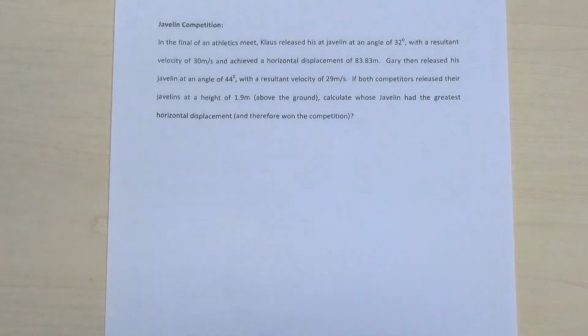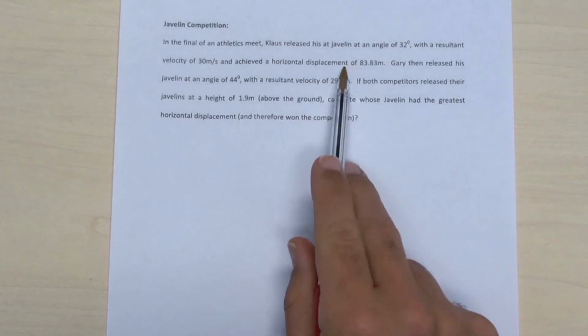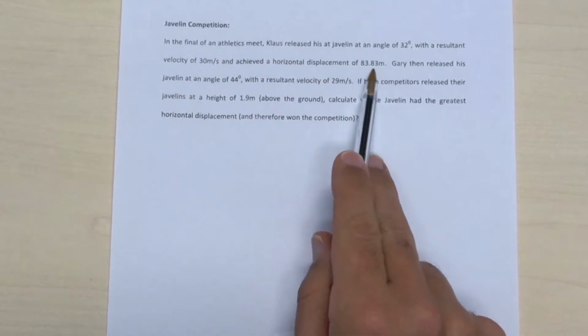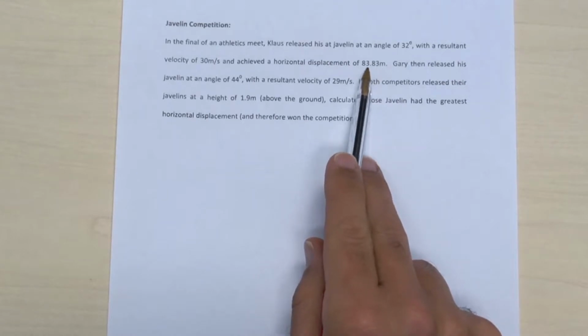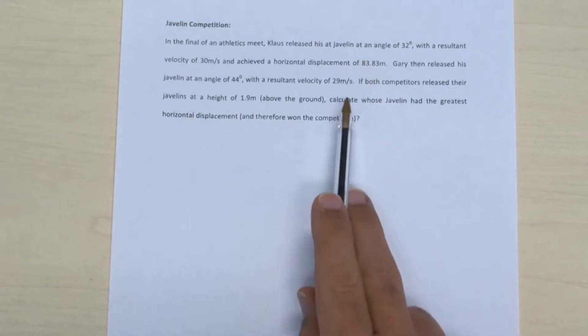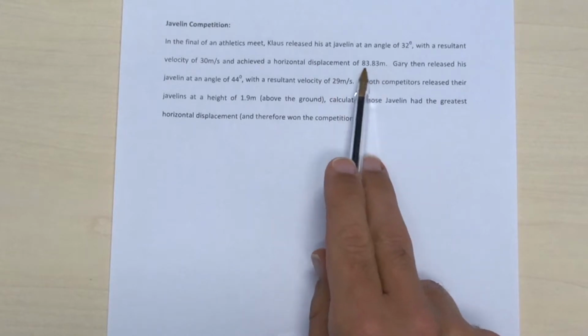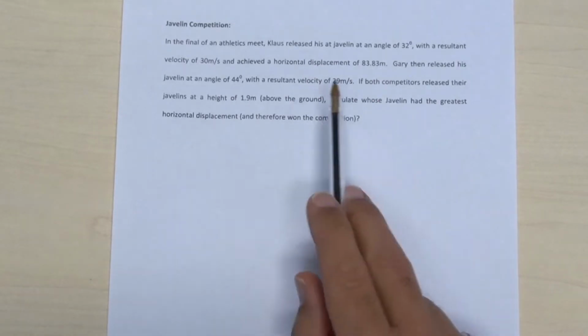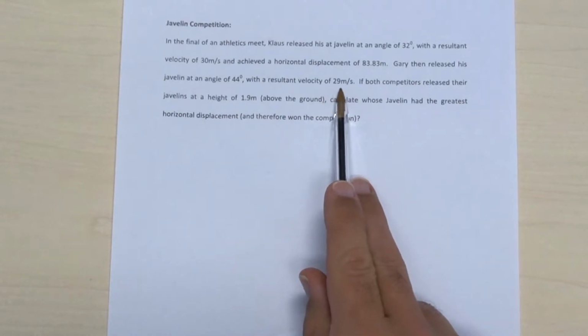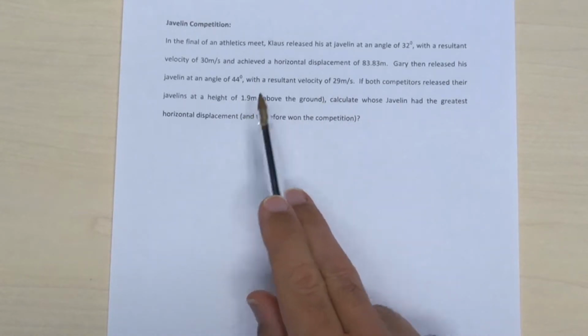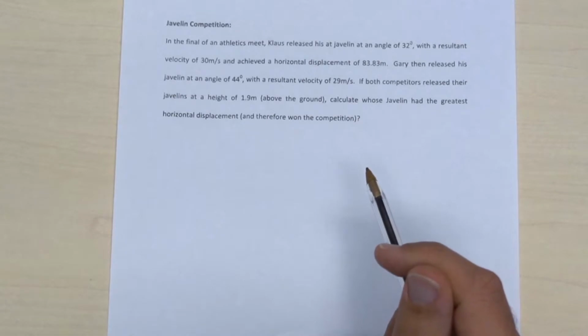Okay, so the last question of the worksheet is this javelin competition. You'll see here that we get given the distance, or the horizontal displacement, that Klaus throws the javelin. We're really after what Gary throws, the horizontal displacement, and then you can compare it to see if he beat Klaus. We know that Gary threw at 44 degrees with a resultant velocity of 29 meters per second, and he released the javelin at 1.9 meters above the ground.